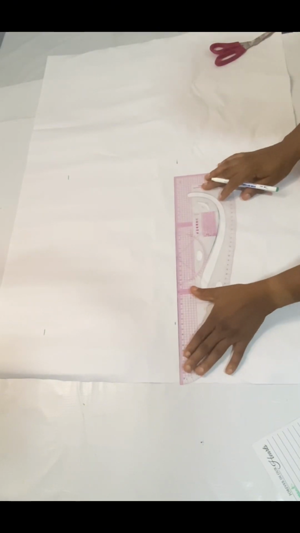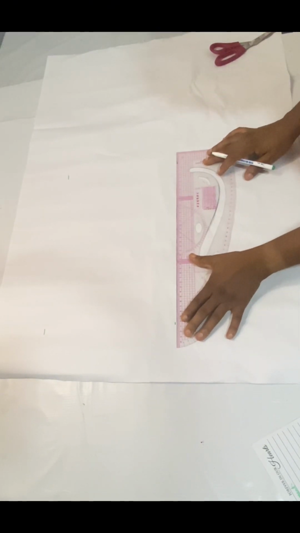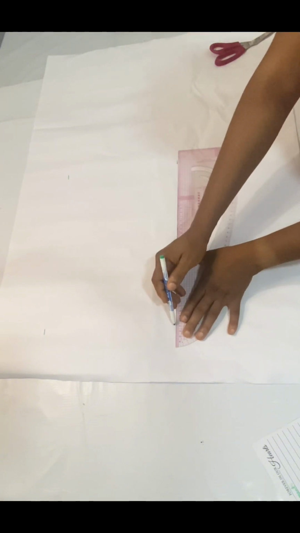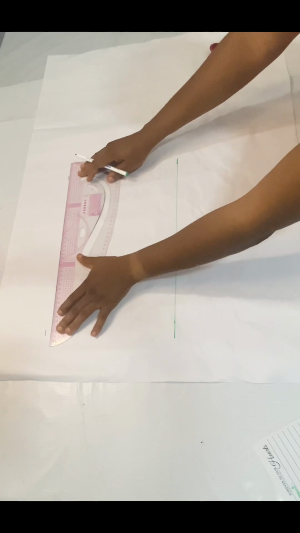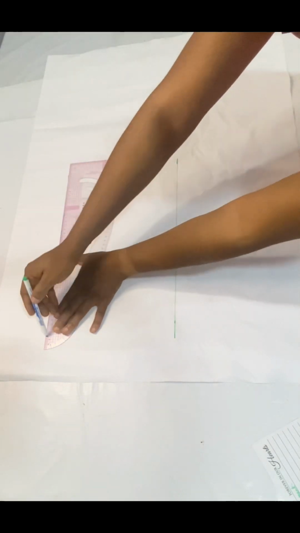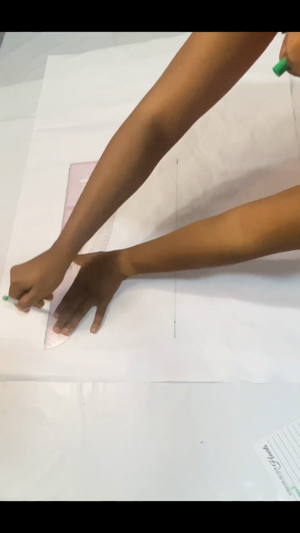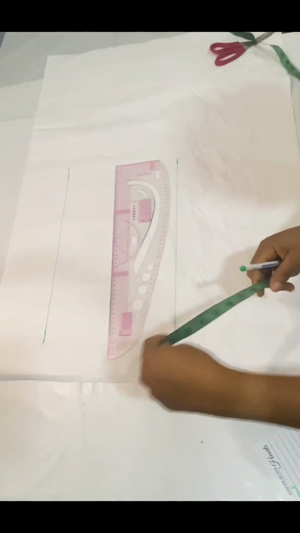So I will measure that and take it down. I'll take a straight line down. I'll do that to the other side, and take a straight line down to get my desired length. So this is it.